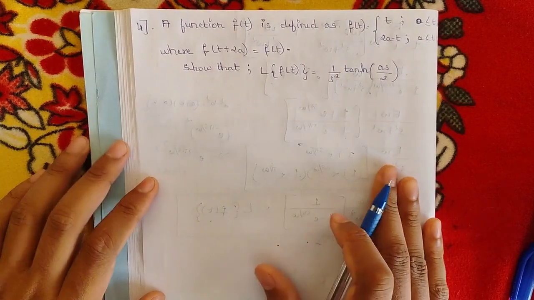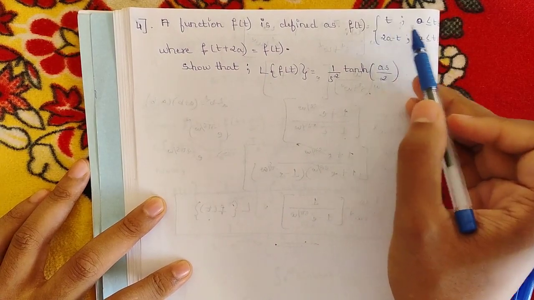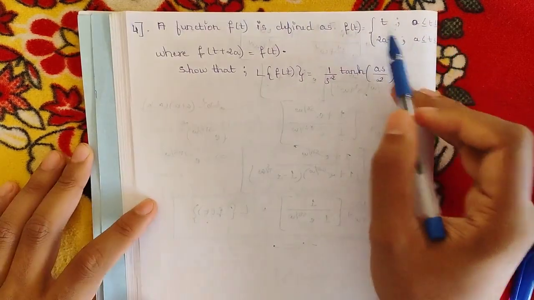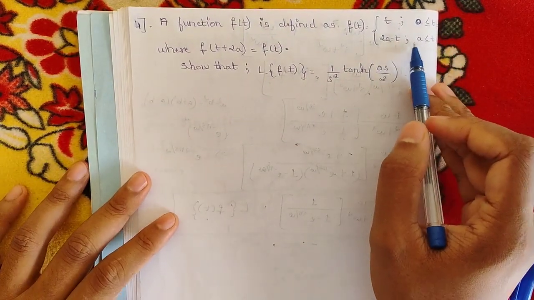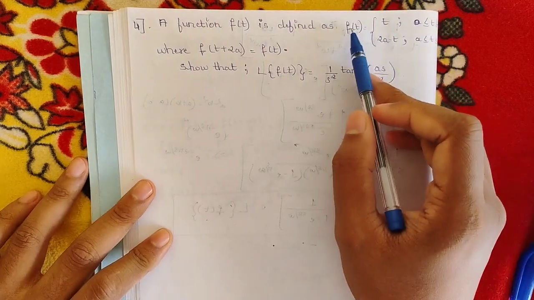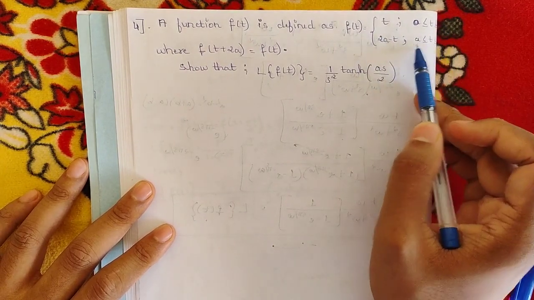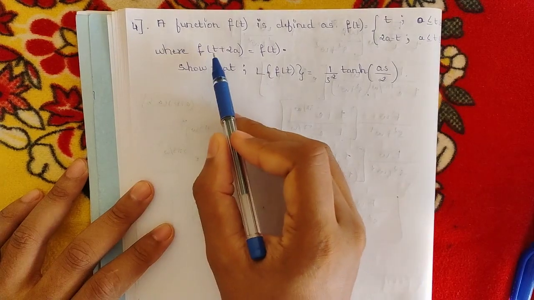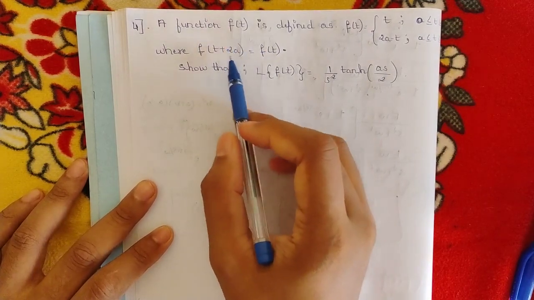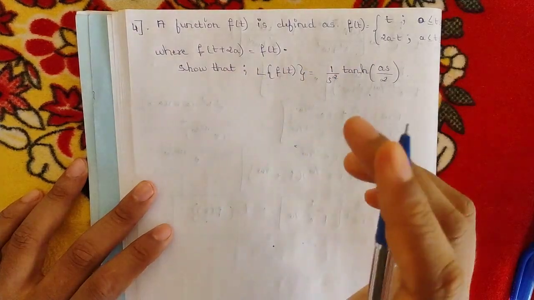So this is the last problem. A function f of t is defined by f of t is equal to t when the limits are from 0 to a, and it is 2a minus t when the limits are from a to 2a. If it's not visible, I'm telling you, f of t is equal to t when limits of t are from 0 to a, and it is 2a minus t when the limits of t are from a to 2a, where f of t plus 2a is equal to f of t. So the value of time period t is from 0 to 2a. At that single time interval, the waveform is repeating.